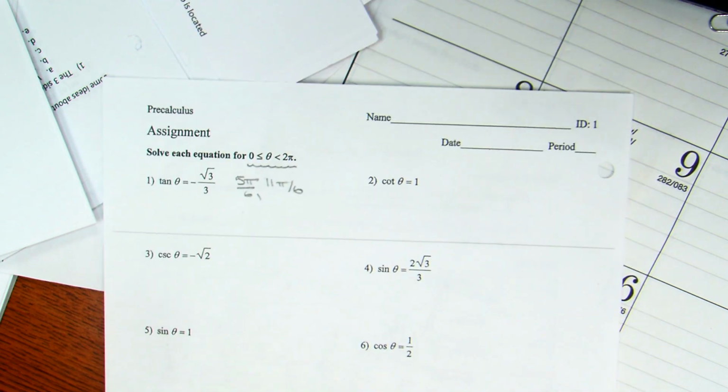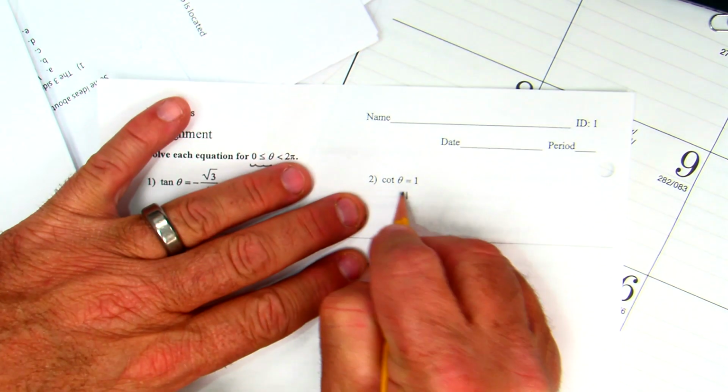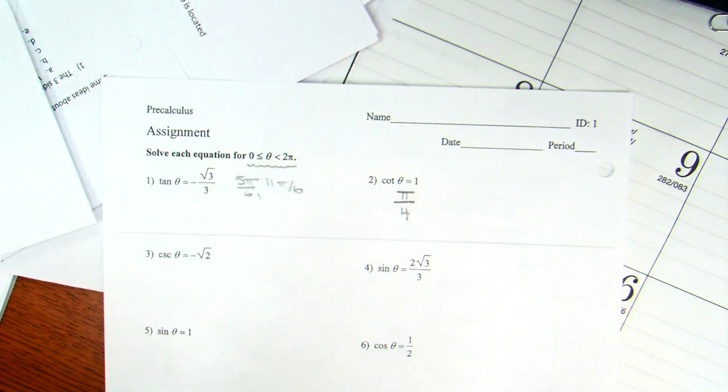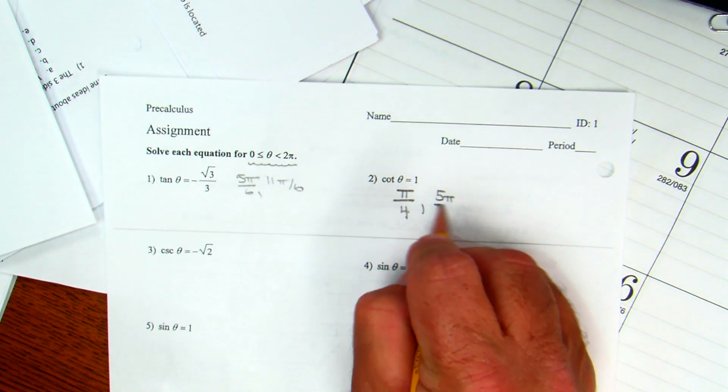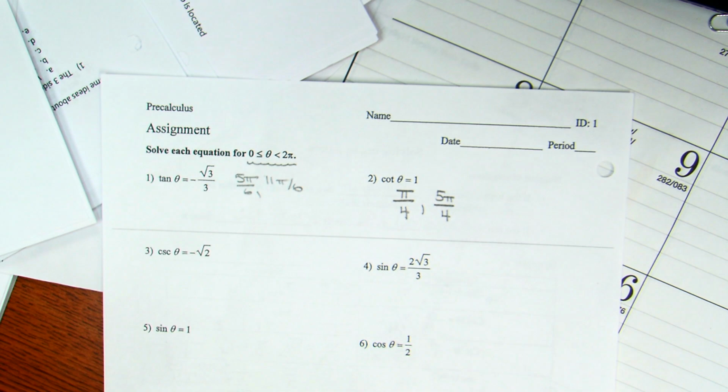Cotangent's equal to 1. Anytime cotangent's 1, what are we talking about? Pi over 4. Positive in the first and third. So 1 more than the denominator is 5 pi over 4. Good?